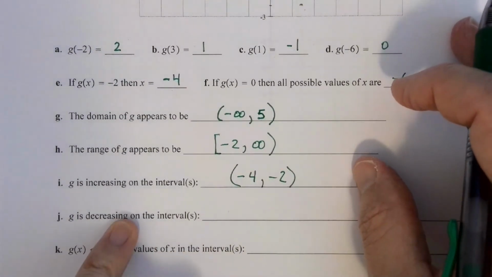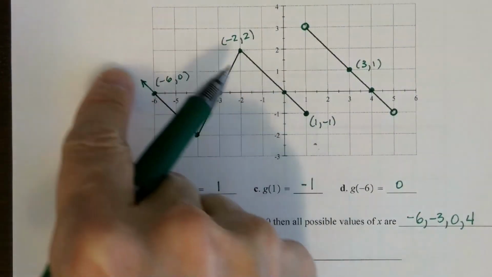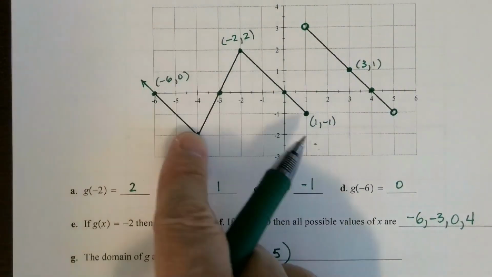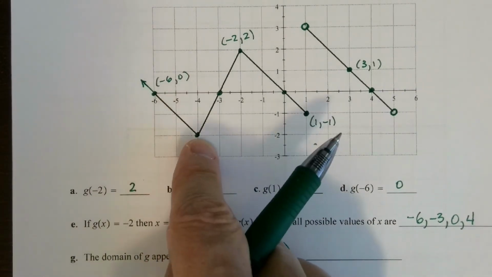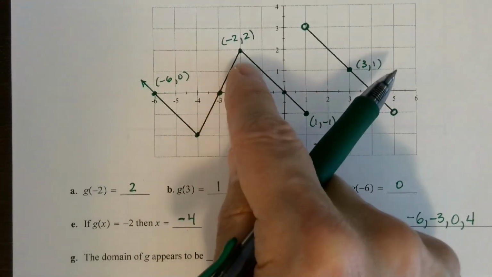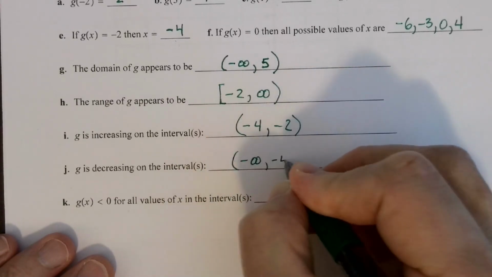Where's g decreasing? Okay. Well, remember, this goes all the way up here forever, so it's coming down forever, right? For anything less than -4, right? At x equal -4, it changes to increasing, we said. But everything less than -4. So how do I write everything less than -4? It's minus infinity to -4.